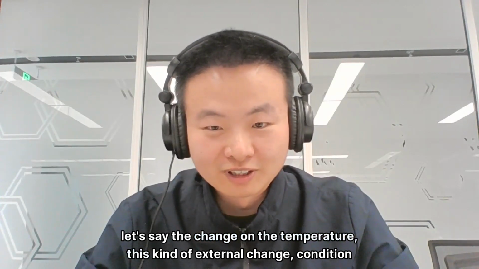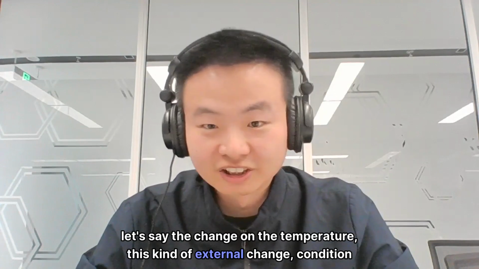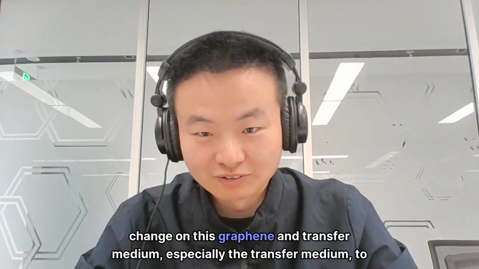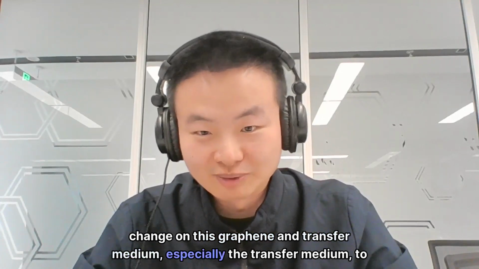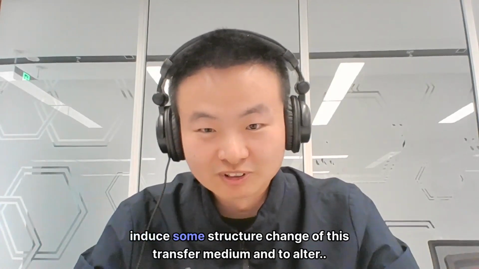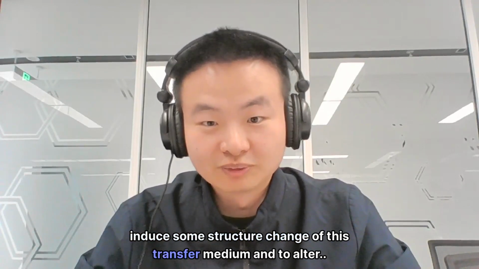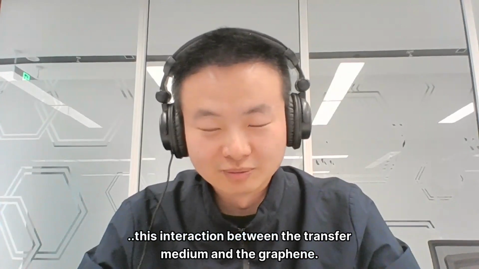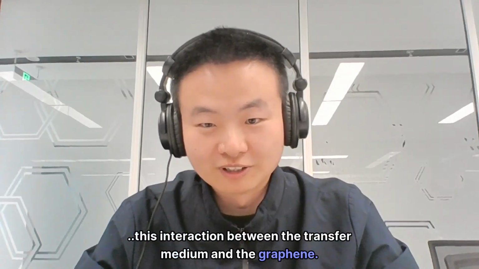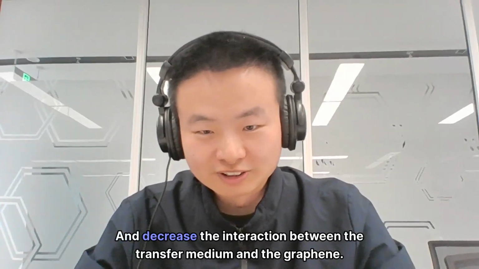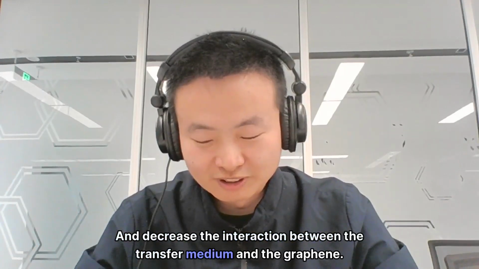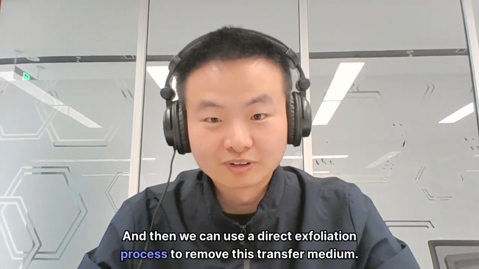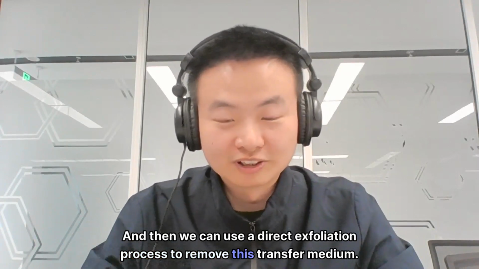This kind of external condition change on the graphene and the transfer medium, especially the transfer medium, to induce some structure change of this transfer medium and to alter the interaction between the transfer medium and the graphene, and decrease the interaction between them, and then we can use the direct exfoliation process to remove this transfer medium.